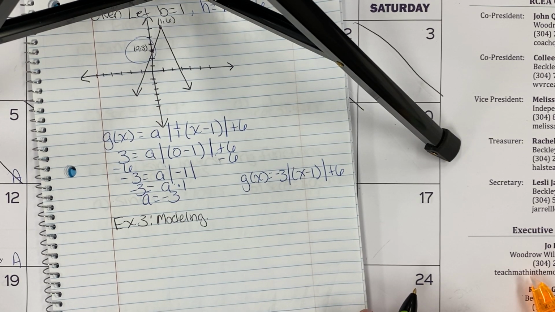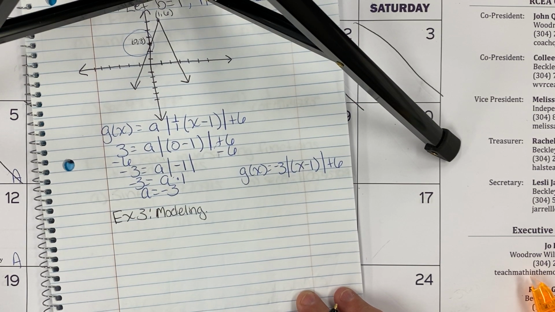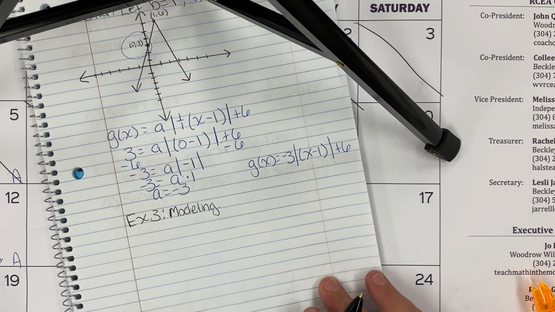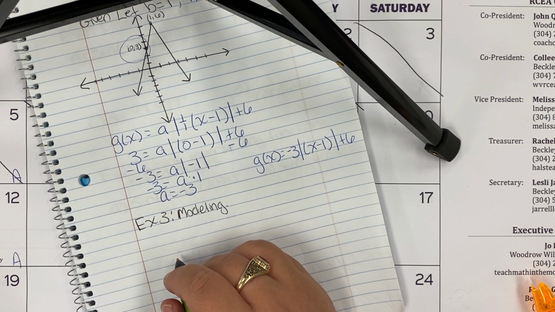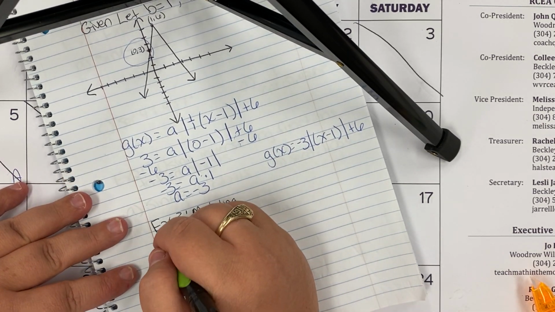Our last example is a word problem. Example 3 is on modeling. At a science museum exhibit, a beam of light originates at a point 10 feet off the floor. It is reflected off a mirror on the floor that is 15 feet from the wall the light originates from. How high off the floor on the opposite wall does the light hit if the other wall is 8.5 feet from the mirror? So let's go ahead and draw this out.